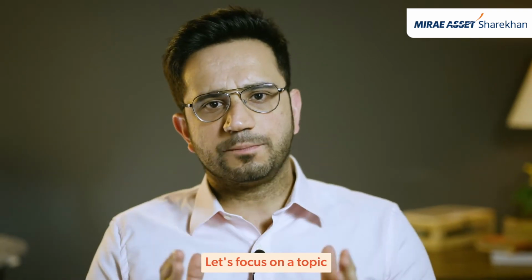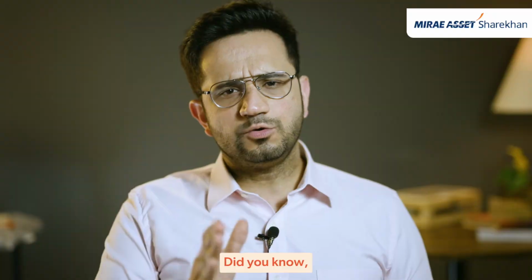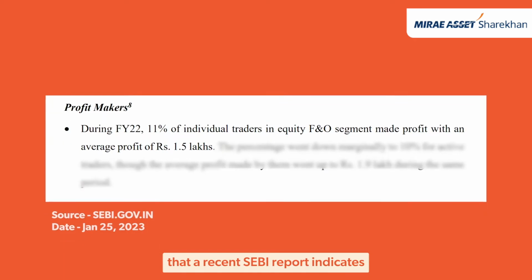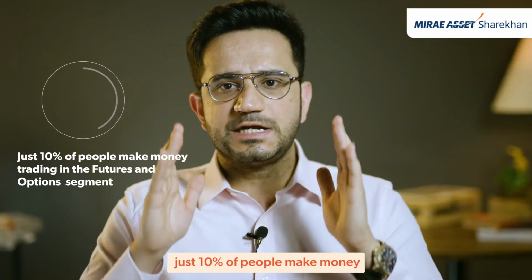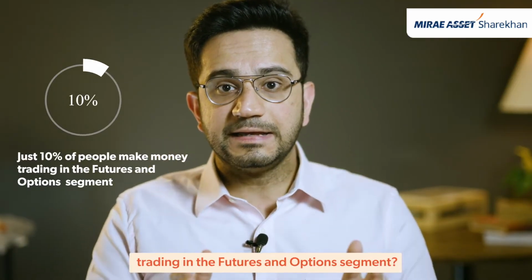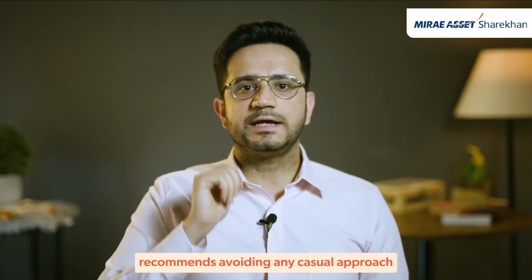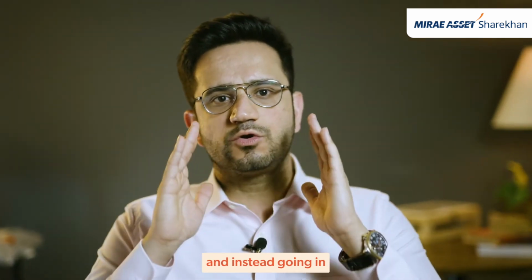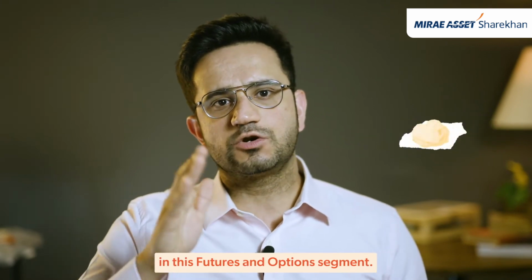Let's focus on a topic that many traders seem to be fascinated with, options trading. Did you know that a recent SEBI report indicates that despite its popularity, just 10% of people make money trading in the futures and options segment? That's why Sharekhan recommends avoiding any casual approach and instead going in for a serious approach when it comes to trading in the futures and options segment.